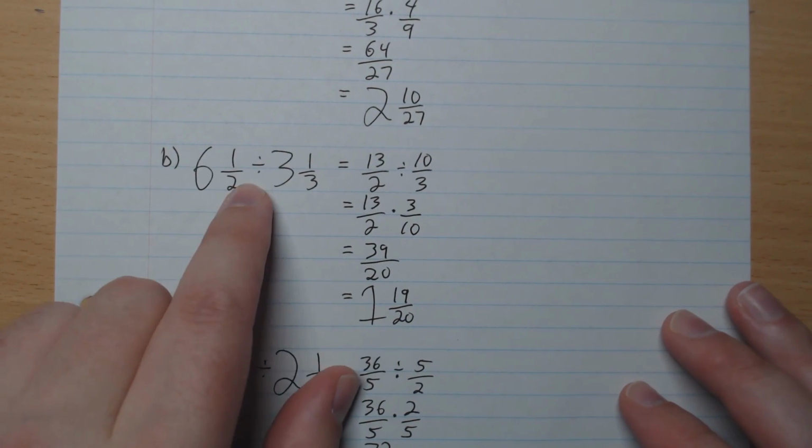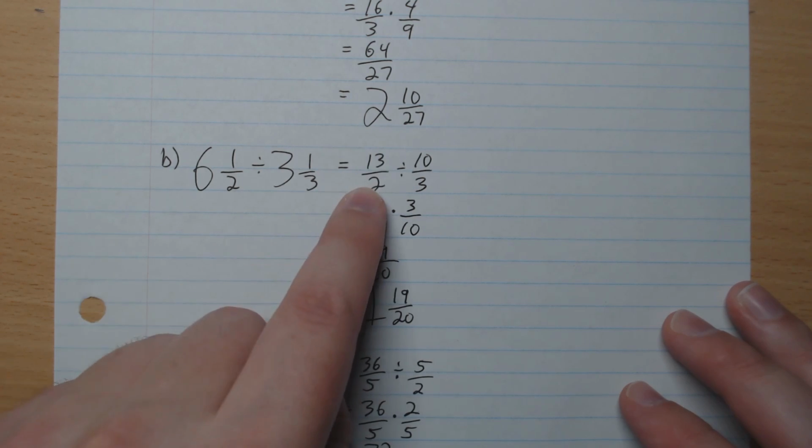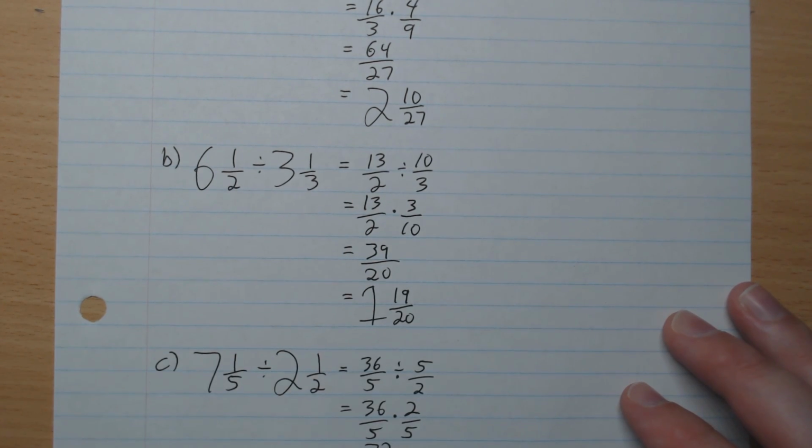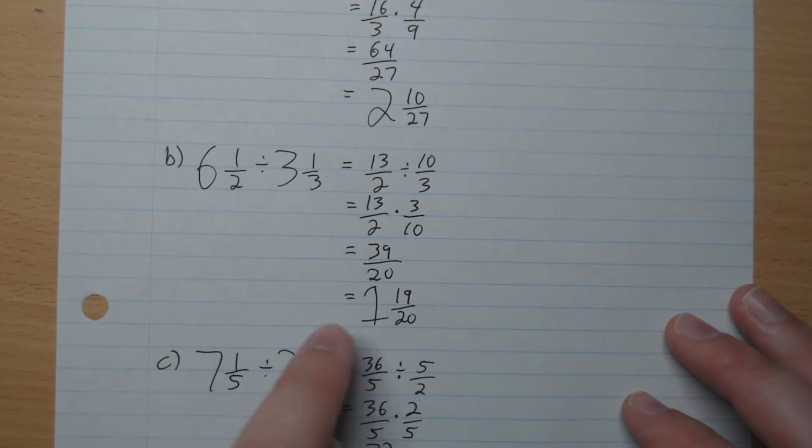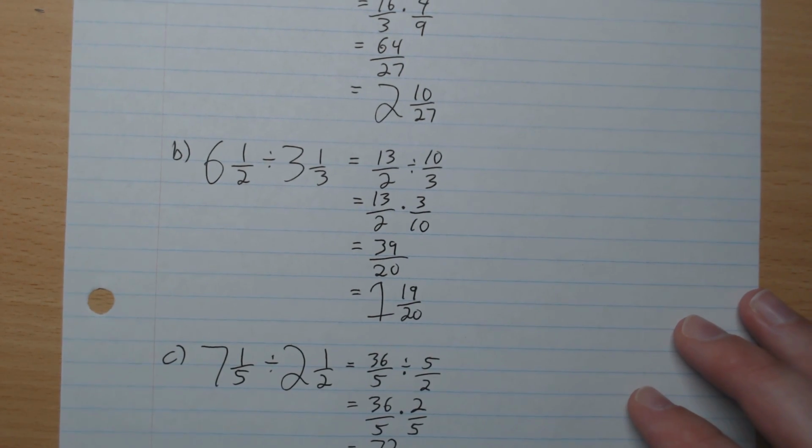B, 6 and a half divided by 3 and a third. So we have 13 over 2 divided by 10 over 3 times the reciprocal, 39 over 20, like that. So this is 1 and 19 over 20.